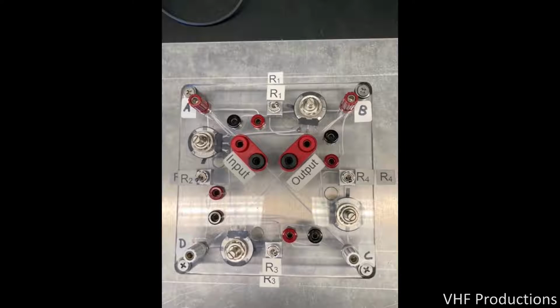And then between those points, we have again the potentiometer, a switch next to the label R4, and then just above the switch, there's another black and red connectors that allow us to put a strain gauge into the circuit. When the switch is switched to the down position here, it puts the potentiometer, the variable resistor, into the circuit.